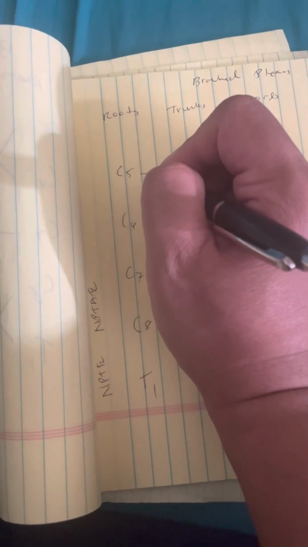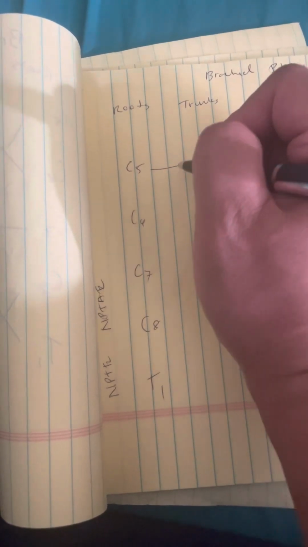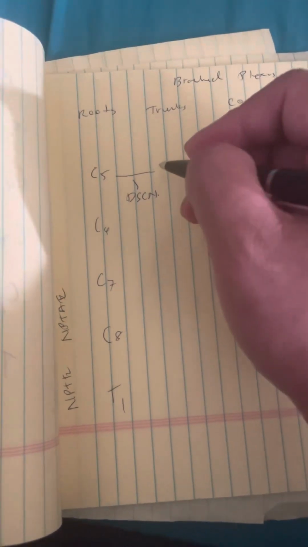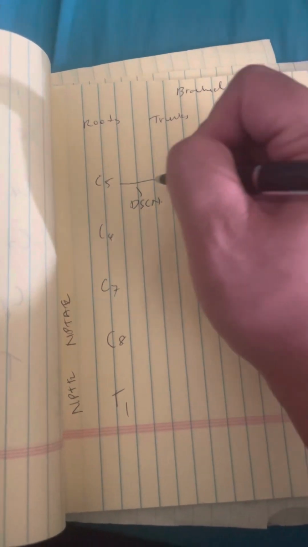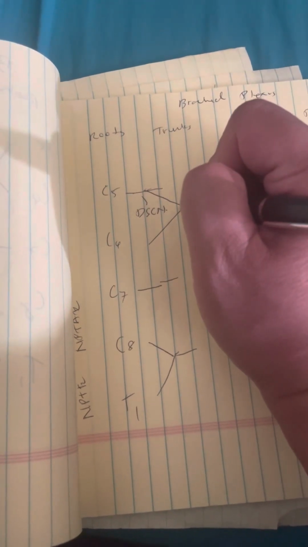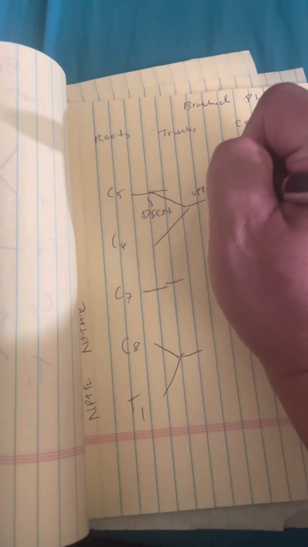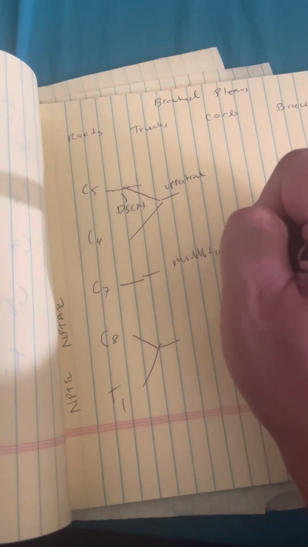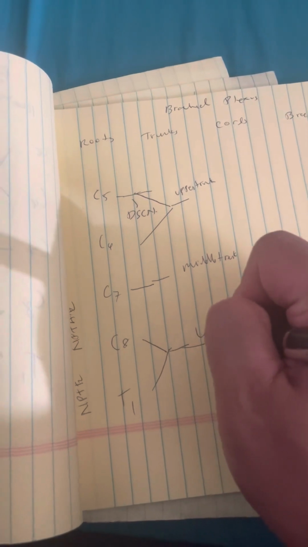For C5, before it goes to the trunk, there is a nerve here known as the dorsal scapular nerve, right? So the nerve supply of the rhomboids, dorsal scapular nerve. C5 and C6 will combine, C7, C8, and T1 will combine, okay? C5 and C6 will form the upper trunk, C7 the middle trunk, and C8 and T1 the lower trunk.